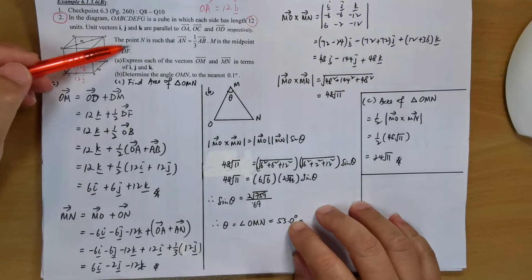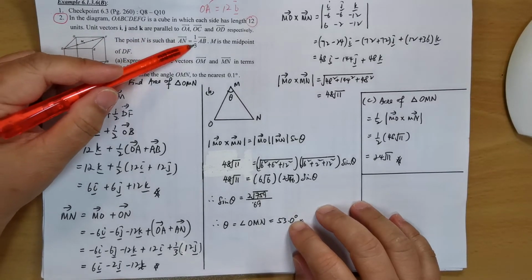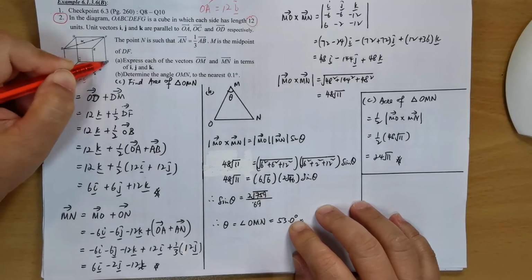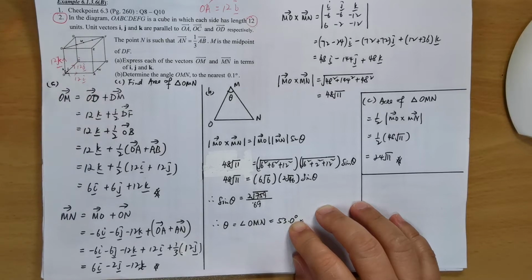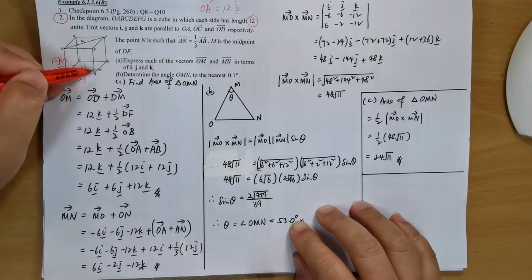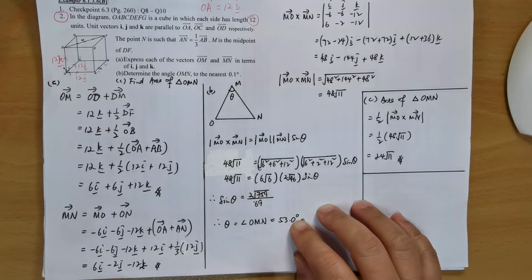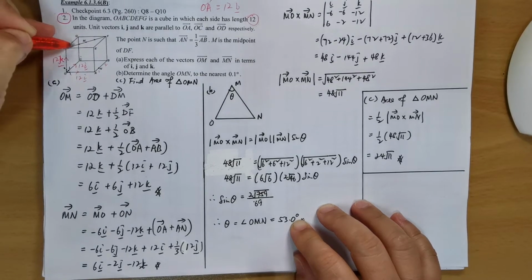And then point N is such that AN is 1/3 of AB. N lies on AB, so the question tells you AN is actually 1/3 of AB. 1/3 means here 1 part, here 2 parts, so altogether 3 parts. And M is the midpoint of DF, when we join the diagonal DF.